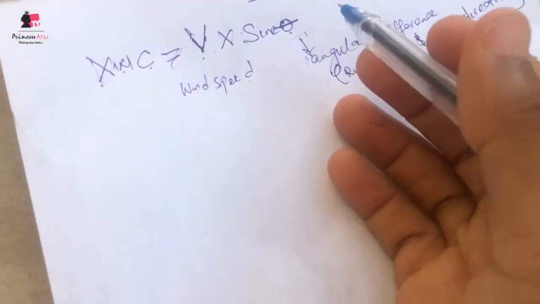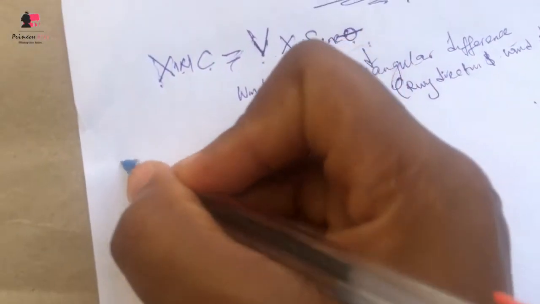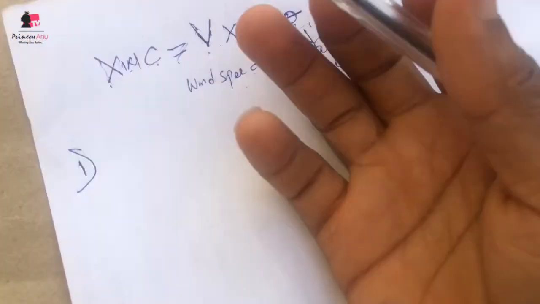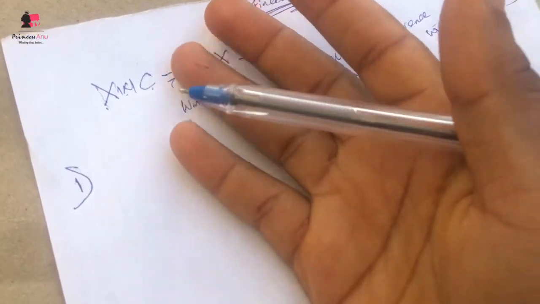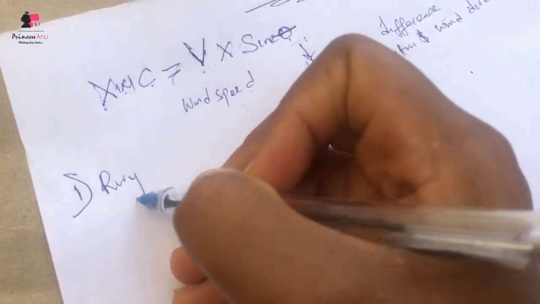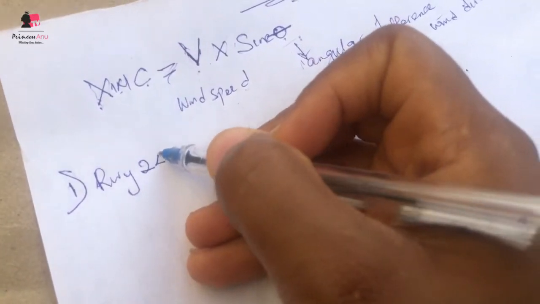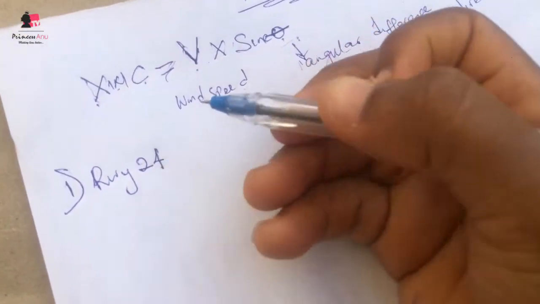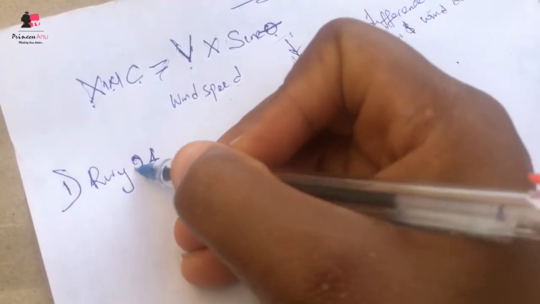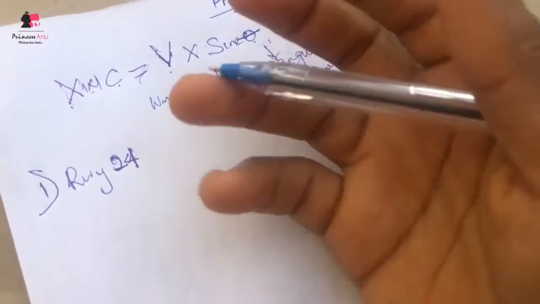Now, if we're going to put it in context, I'm going to be giving you 3 examples. Let's start with the first example. I'm going to be using Zaria Aerodrome as an example, and we're going to be using runway 24. Actually it's runway 23, but let's just use runway 24 for that.